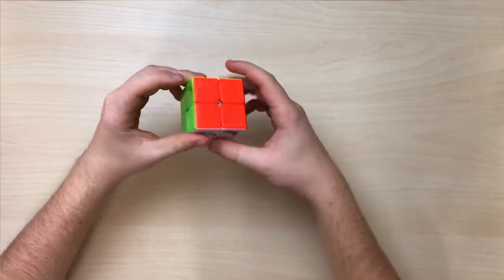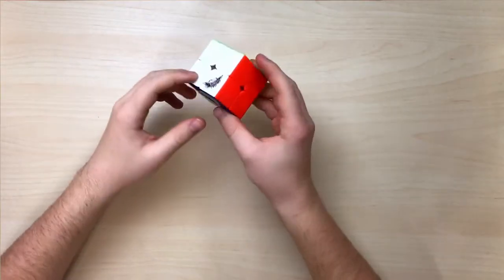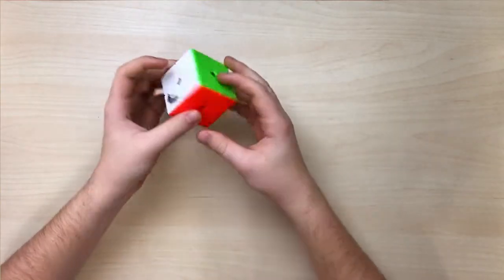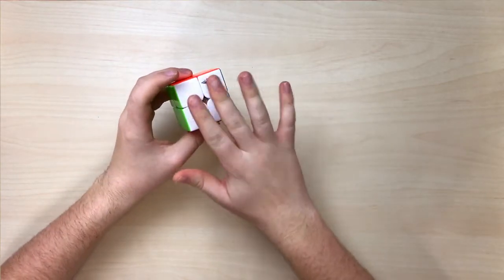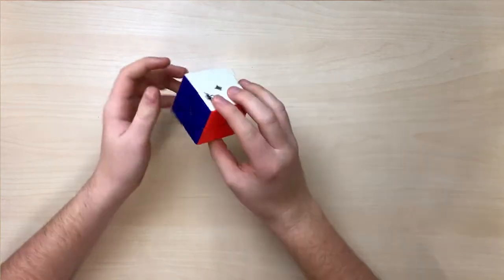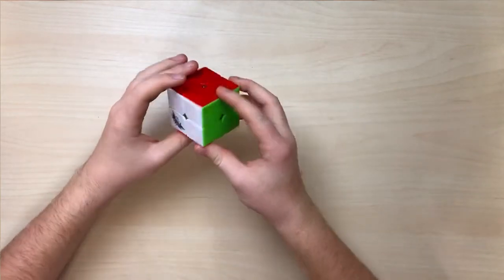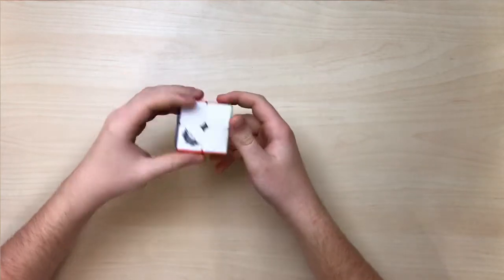The first step in solving the 2x2 is to solve any single layer. A common misconception is that a cube is solved face by face, when this is not actually the case. I like to start with the white layer, as most people do, but you can actually start with any layer. So let's do a quick scramble.